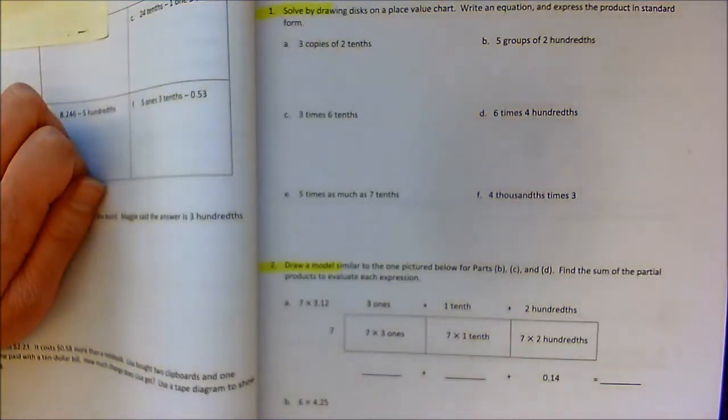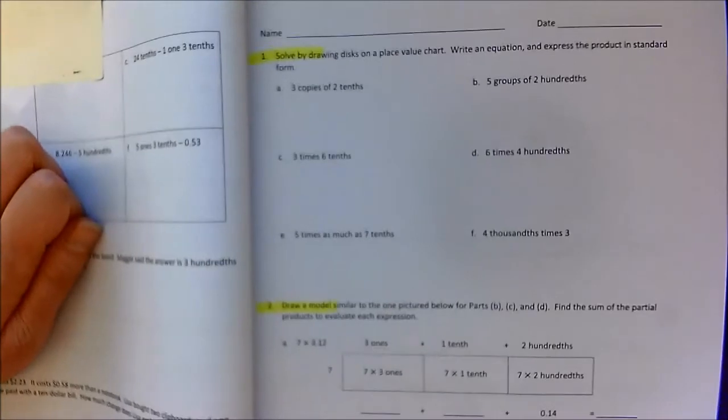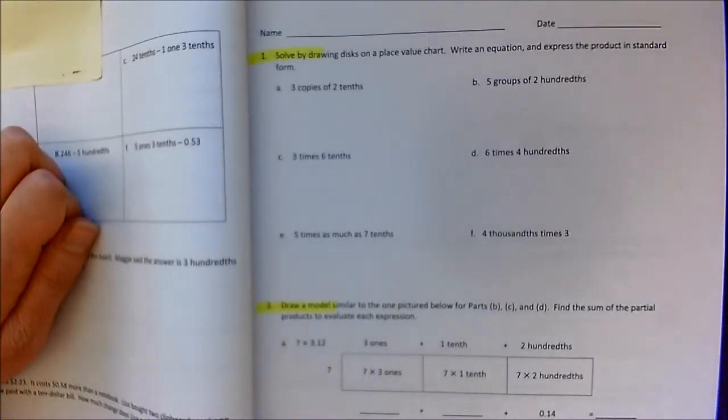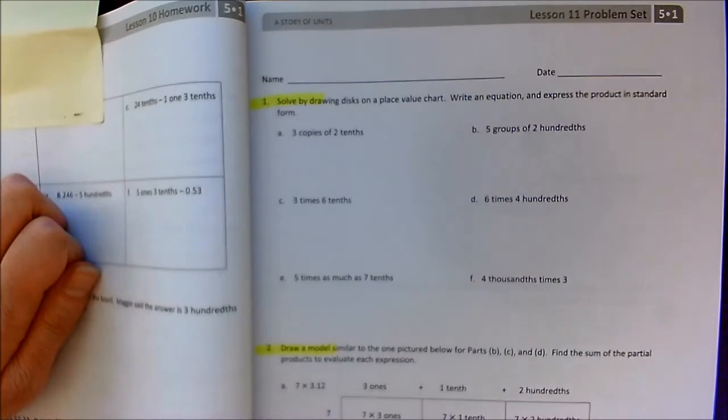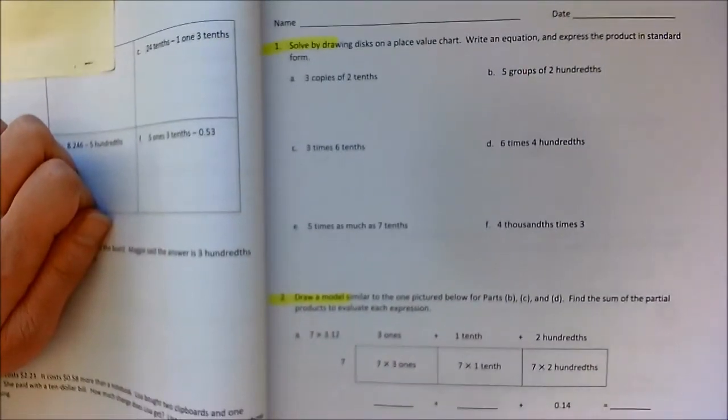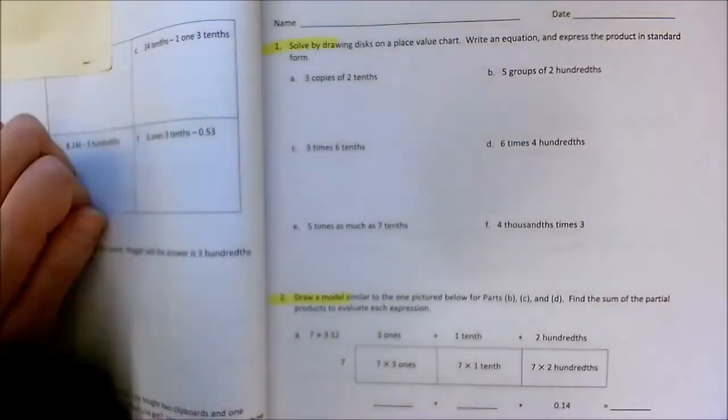Okay, so we are working on lesson 11, which starts on page 53. So we're down here, page 53. And these are our problem sets. So I'm going to set us up for success on our homework problems by modeling for you what to do on this problem set. So the problem set for lesson 11. Remember, this is multiplying by decimals.